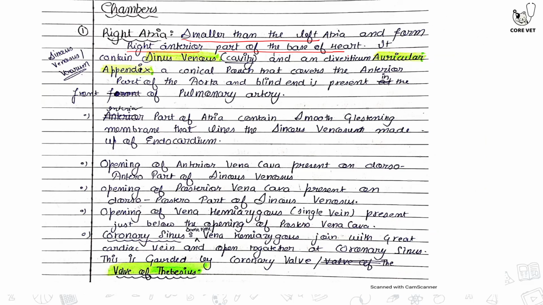Now, the main cavity of the atrium is the sinus venosus, and there is a diverticulum known as the auricular appendix. It is a conical pouch-like structure that covers the anterior part of the aorta.